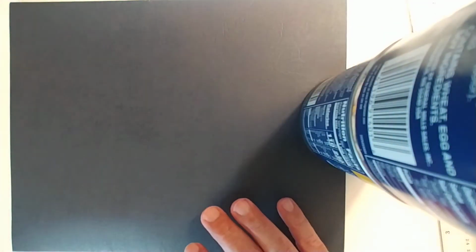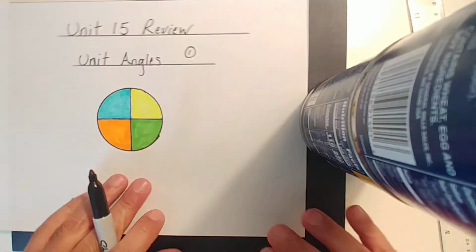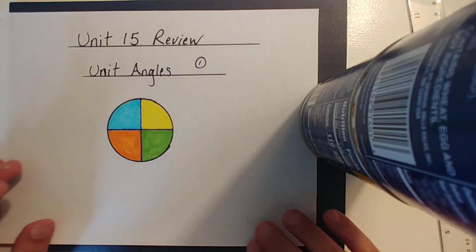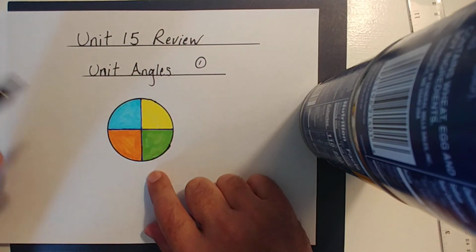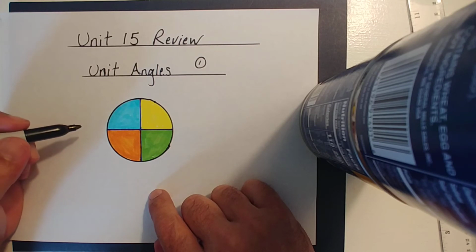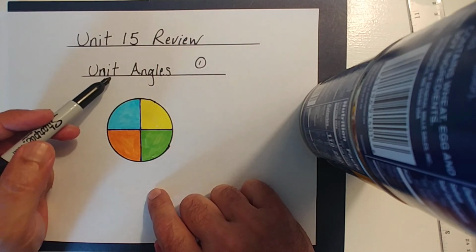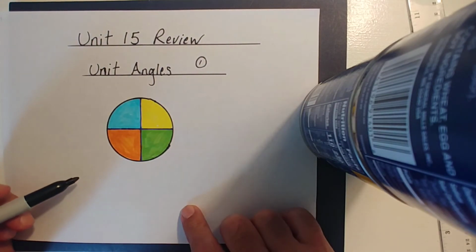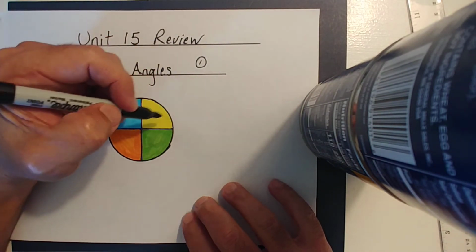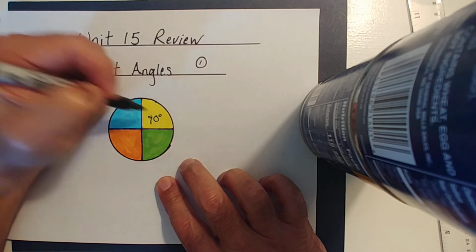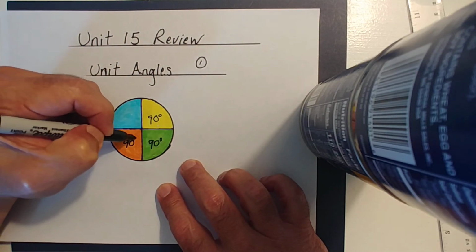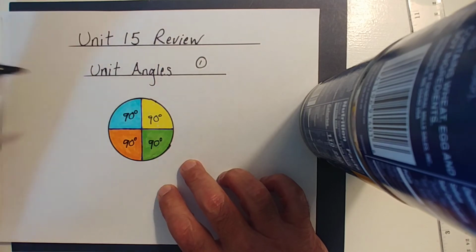That brings us to unit angles. What I have here is a circle, and you'll notice that it's divided into 4 equal size pieces. Every one of these pieces is 1/4 of the circle. And they're unit angles. Unit angles are the same amount all the way around. So I have 4 angles that are the same amount. So if this is 90 degrees, well, that would mean that this has to be 90 degrees also. This is also 90 degrees. This is also 90 degrees.